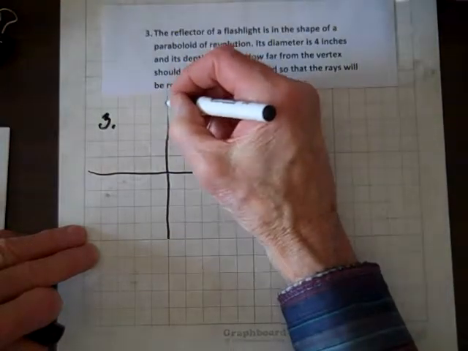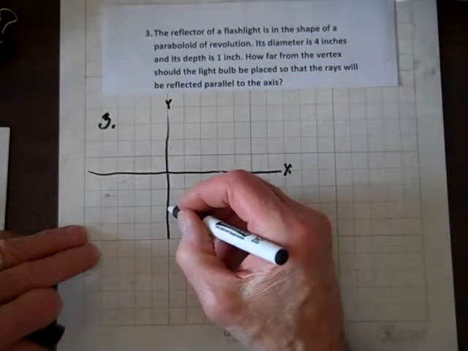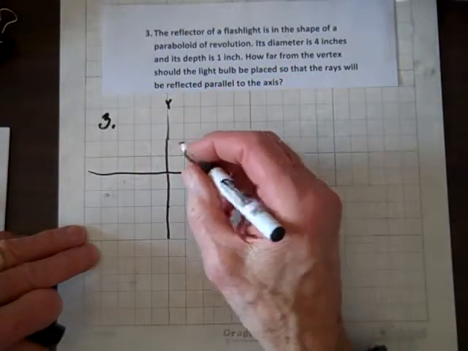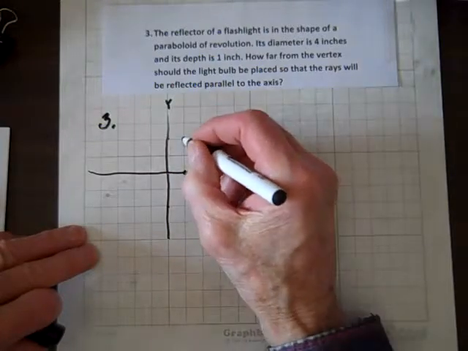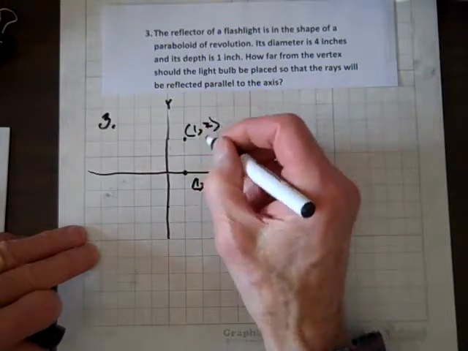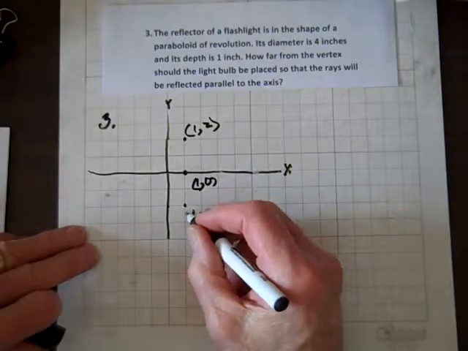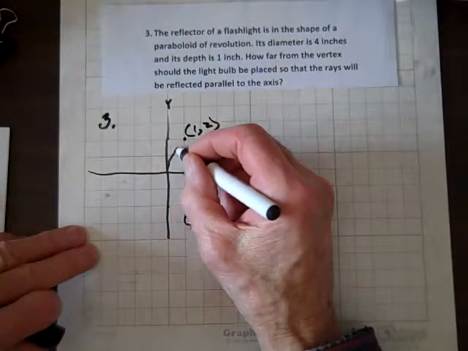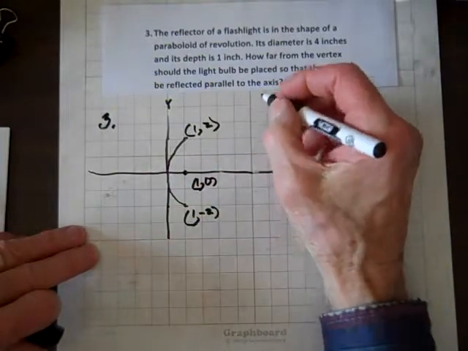Let's see, x, y. And now if the diameter is 4 inches, then we'll be 2 inches above and 2 inches below and 1 inch out. So here we are at 1, 0. I'll go to 1, 2, and 1, negative 2, and these points are on the curve that models the lens.